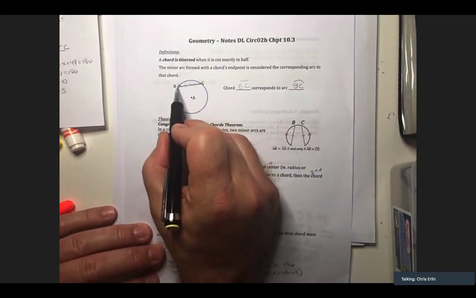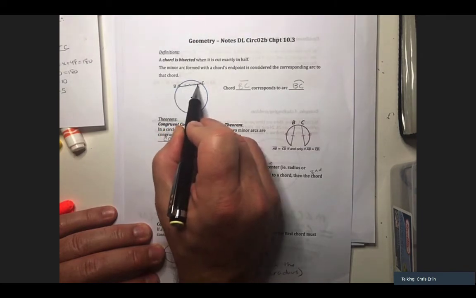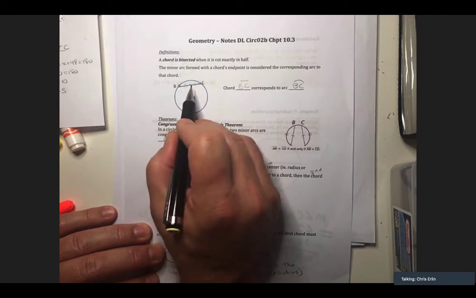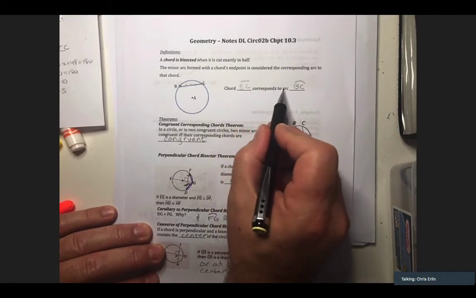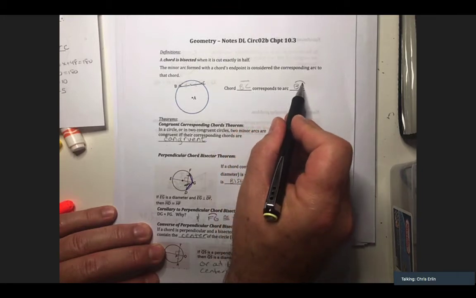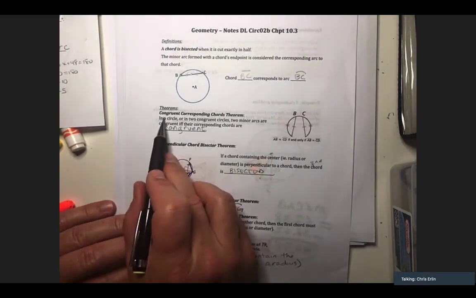Turns out that this arc that has the endpoints, the same as the endpoints of the chord, is called a corresponding arc to this chord. So chord BC with a segment over the top corresponds to arc BC with an arc over the top. With those pieces and names in place, we can start talking about some theorems.